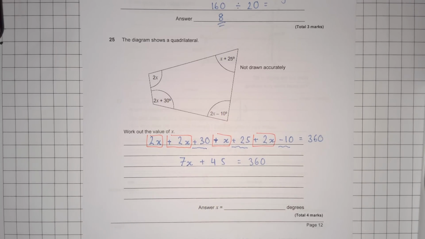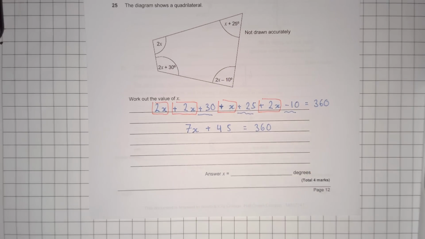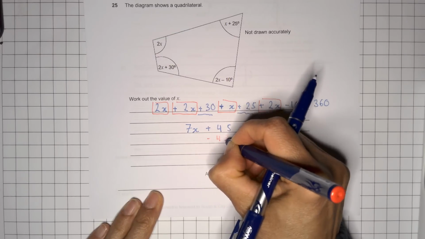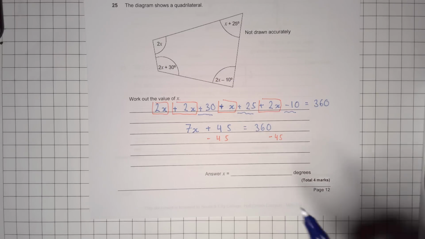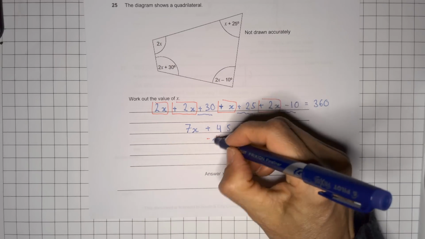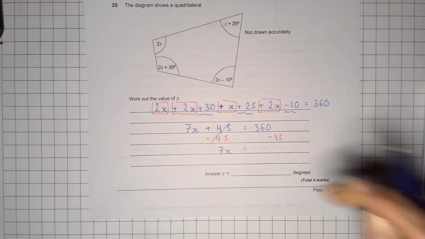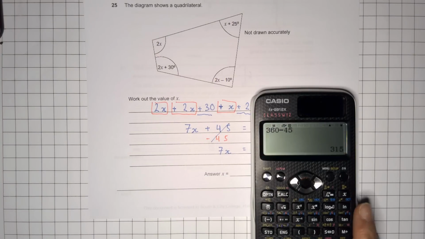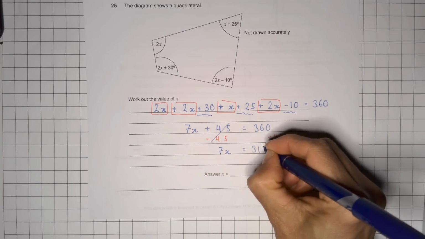Now we're going to balance our equation to get x on its own. And to do that, we're first going to remove 45 from this side. But if we do that on the left hand side, we need to remove it from the right hand side. Why am I doing that? Because I want to get this on its own. So that disappears, and I'm now left with 7x on the left hand side and 360 take away 45 on the right hand side, which leaves us with 315 on the right hand side.